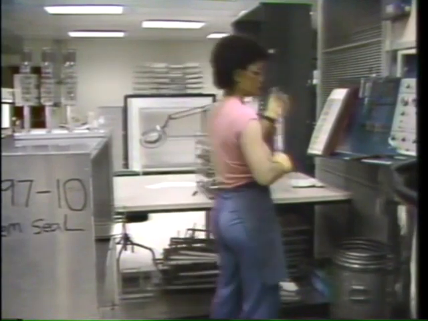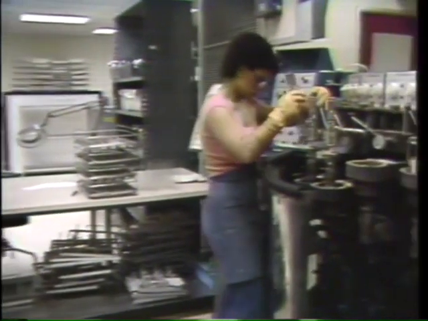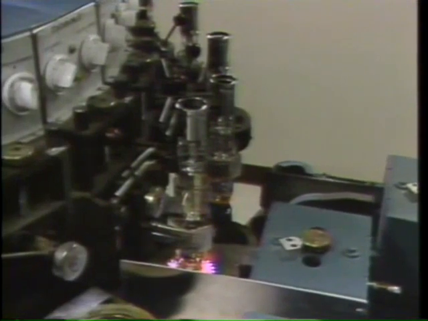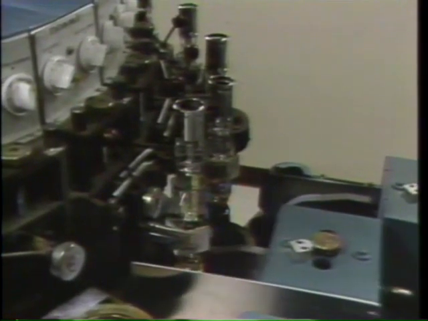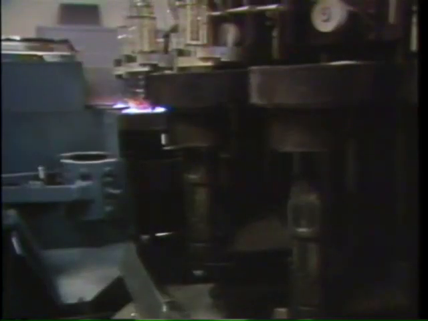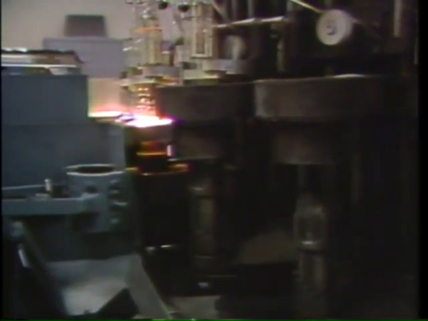The gun is sent to stem seal, where a section of tubing is melted or sealed to the stem. And most guns return to wiring, where a few more leads and connections are welded onto a band. This band holds pins that lead to the outside of the tube.